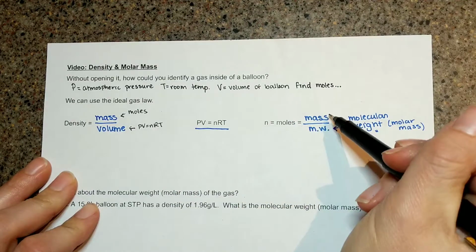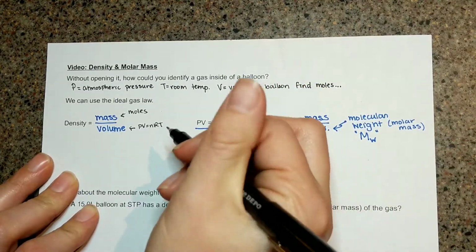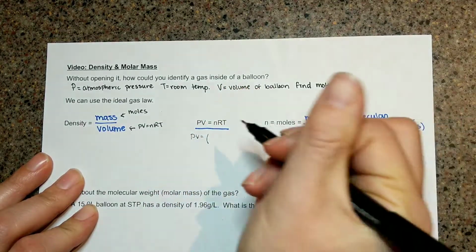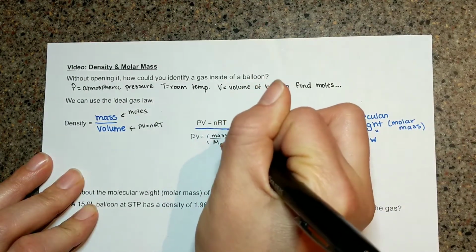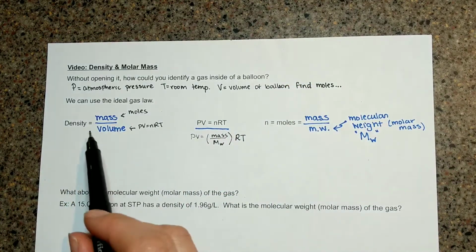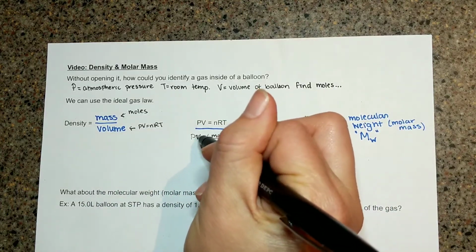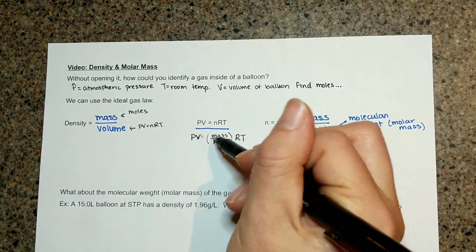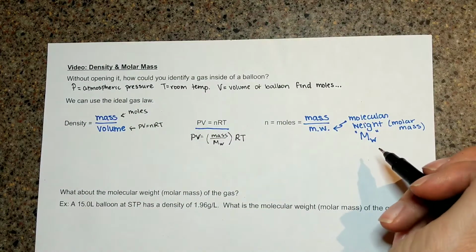So plugging in mass divided by molecular weight for moles in my ideal gas law equation, I have PV is equal to mass divided by my molecular weight times RT. Now if I want density, density is mass divided by volume. So by subbing in for moles, my mass divided by molecular weight, I can now manipulate this equation to get mass divided by volume, which is density.